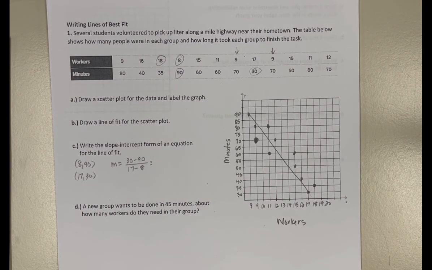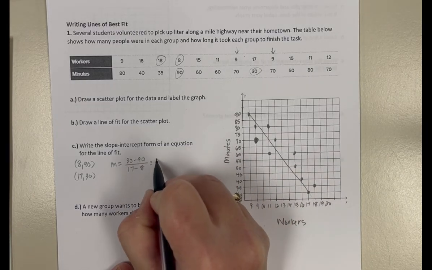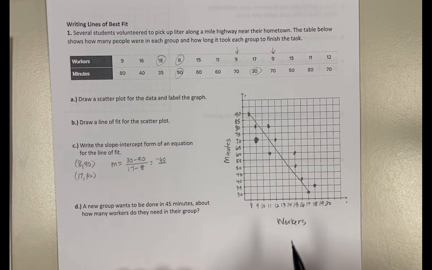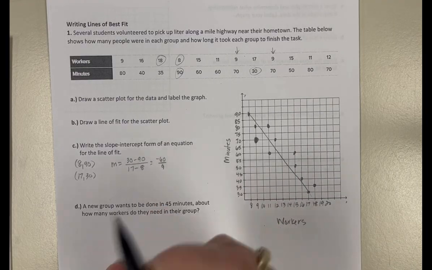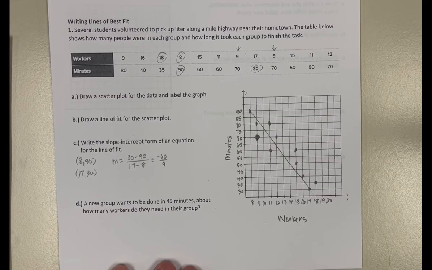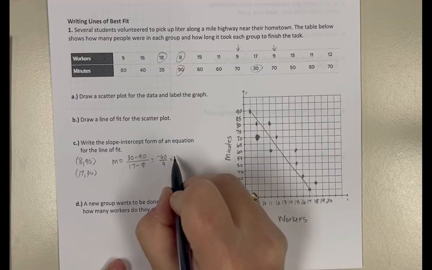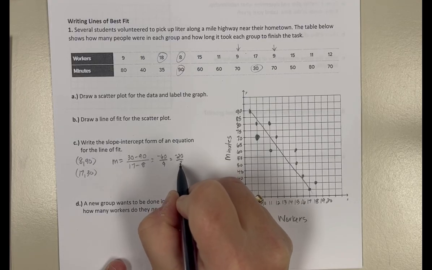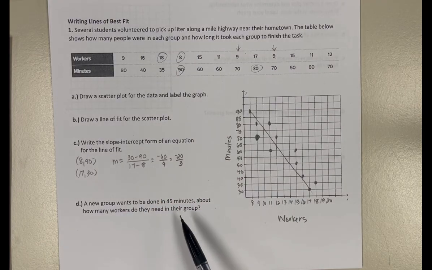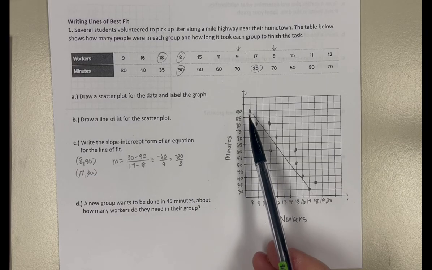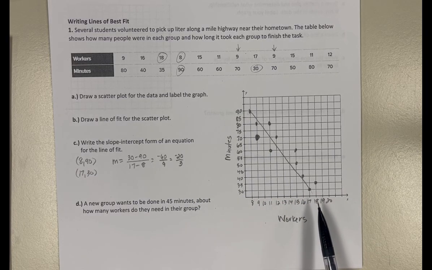What's the 30 minus 90? Negative 60. And 17 minus 8. 9. Does that reduce? Yeah, it does. To what? Negative 20 over 3. Very good. And that makes sense, right? We got a negative slope. Our best fit line is falling, so that makes sense that our slope is negative. It should be, because it has a negative correlation.